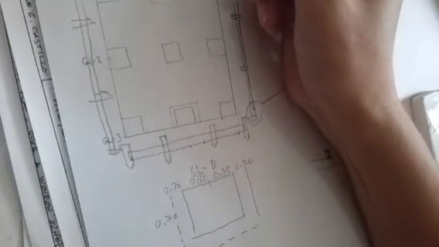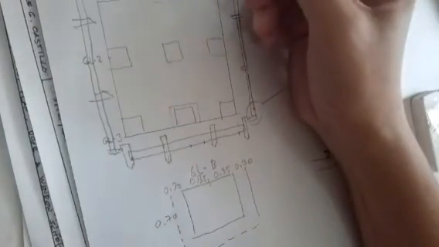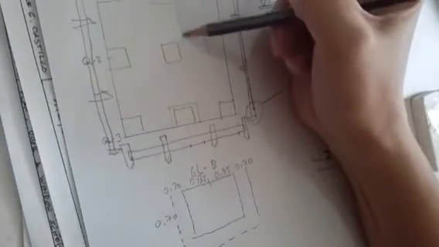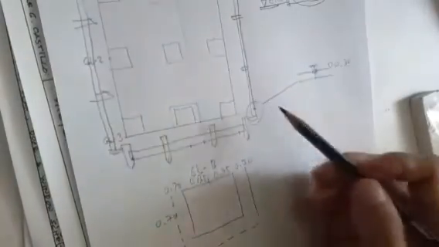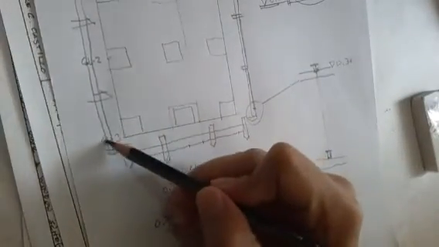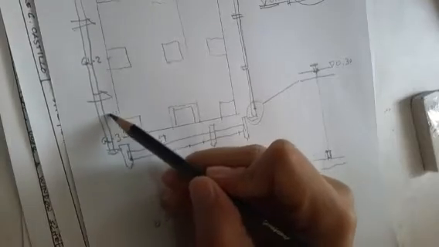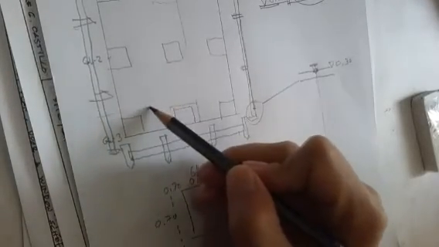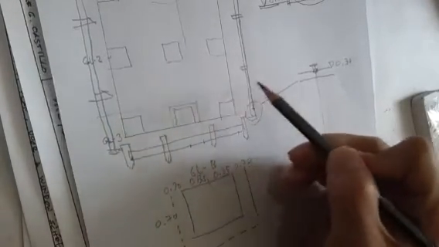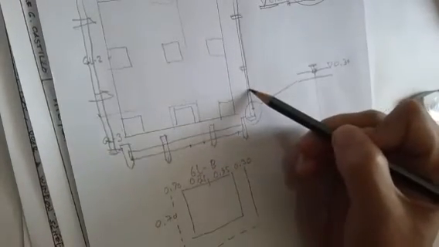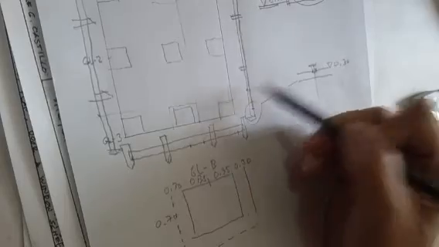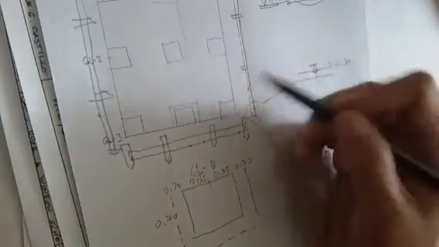Then you will pull the cord, the nylon string, from here to here, and also here you will make an offset. I hope you can follow.